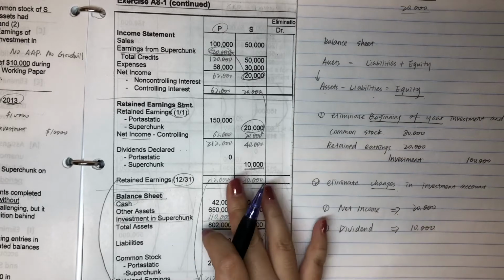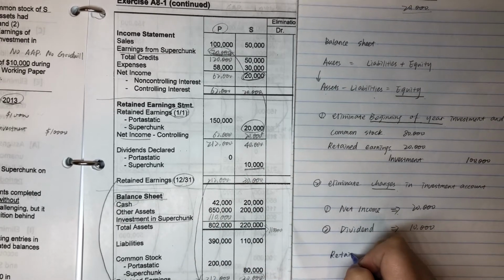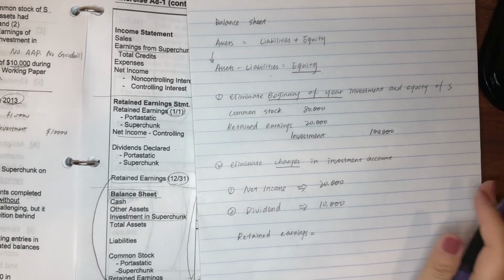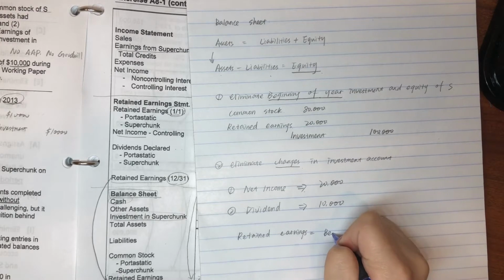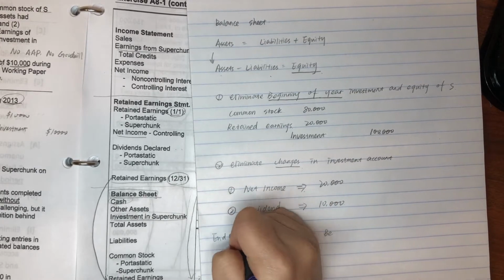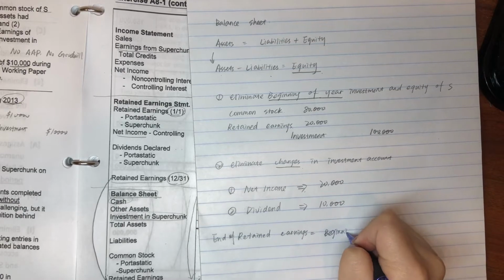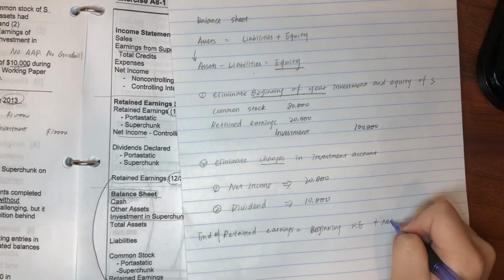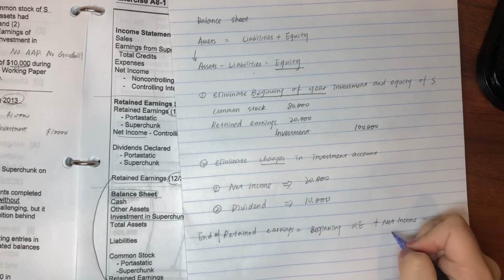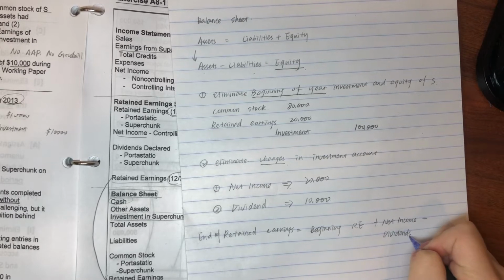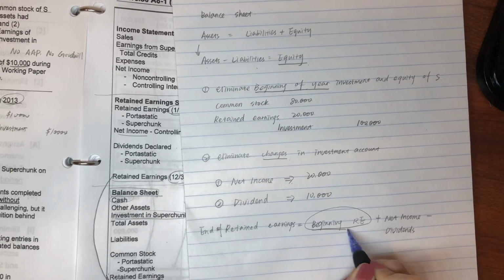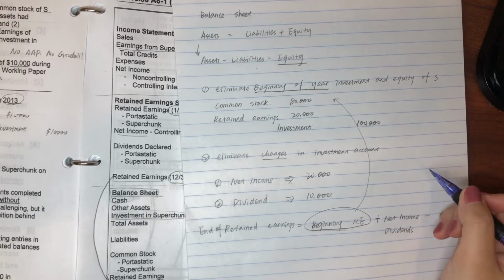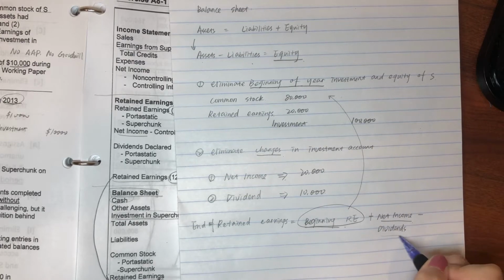We all know that the retained earnings at the end equals beginning retained earnings plus net income minus dividend. This is the first step. We already eliminated the beginning of the year investment equity. Now we need to eliminate the net income and dividends.